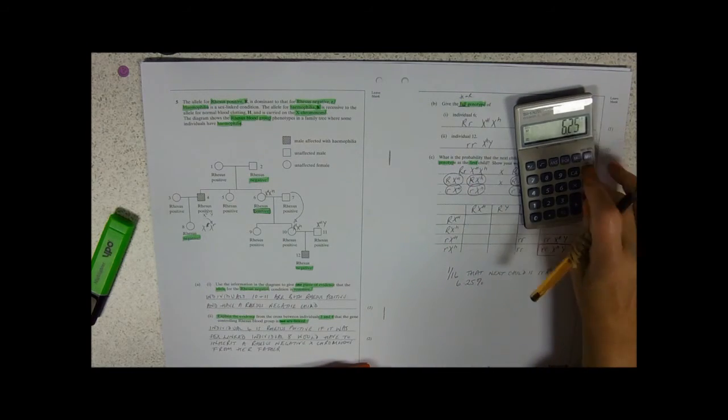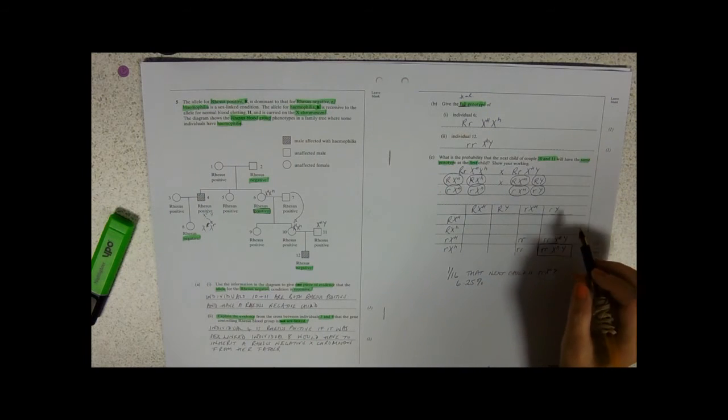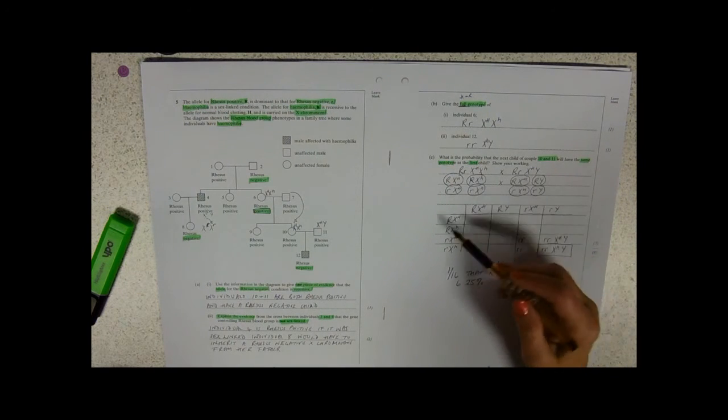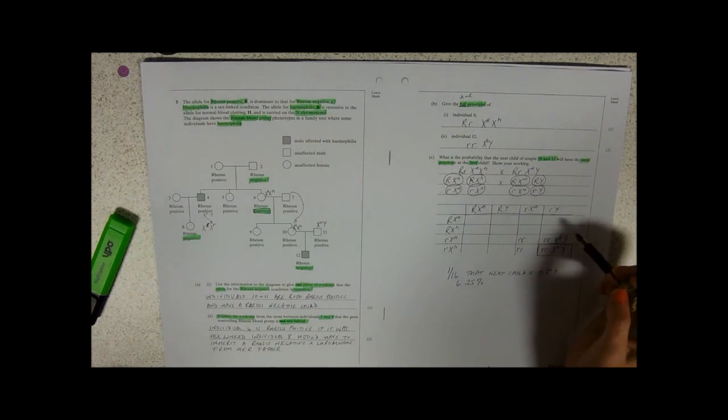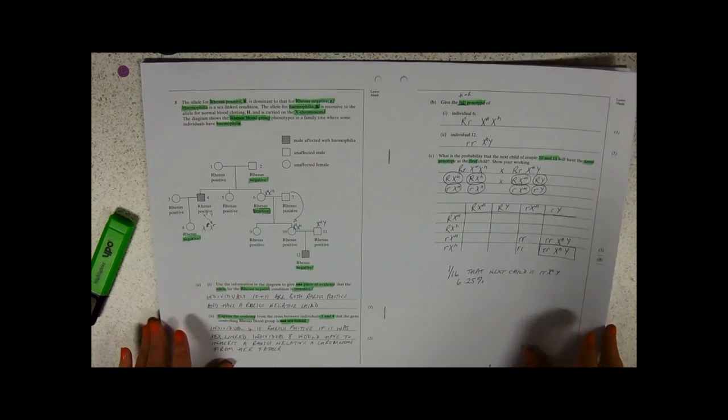Excellent. Job's a good one. So even though it looked quite hideous, and my heart sank when I got my 4 types of gametes for each parent, realising that I only needed the Rhesus negative boys made it a lot easier. So I'm not going to fill in the rest of it, too lazy.